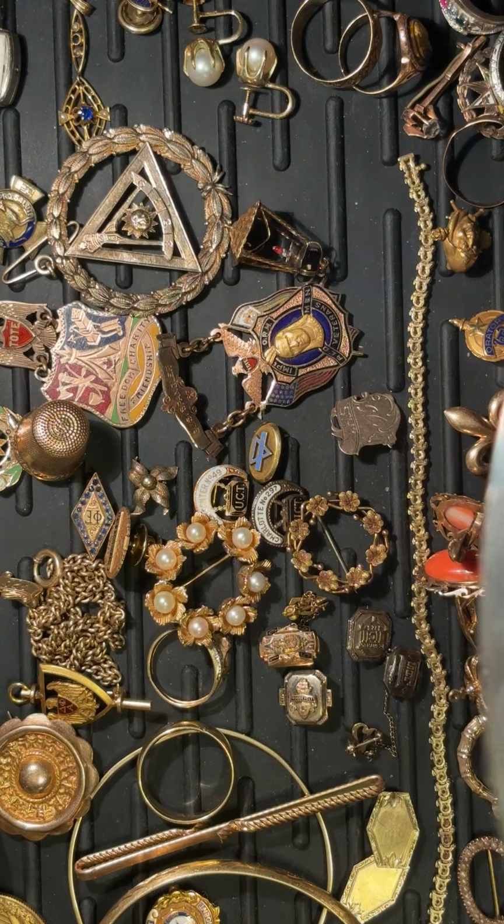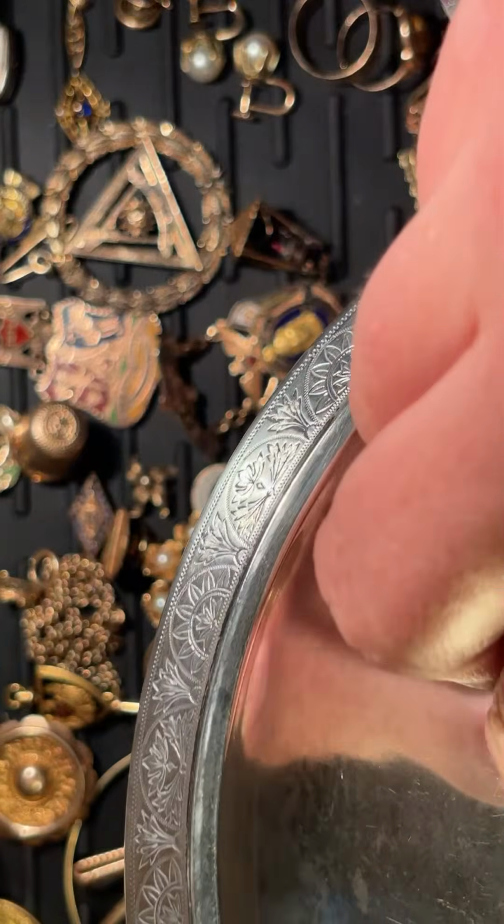I can grab it here. Oh, got a little bit of gold on here. I should put that in my little gold tray.